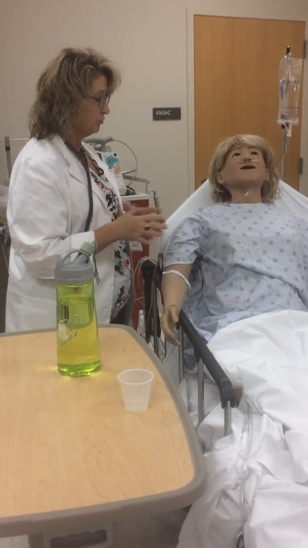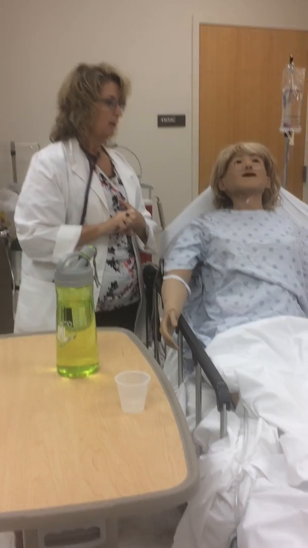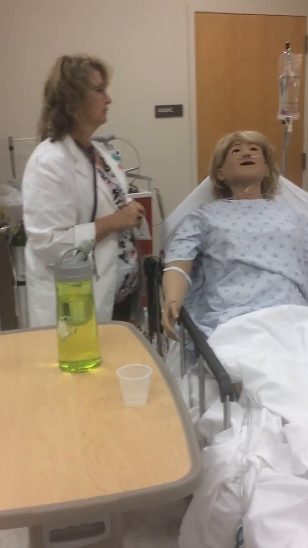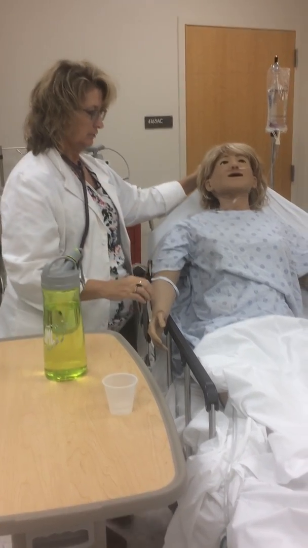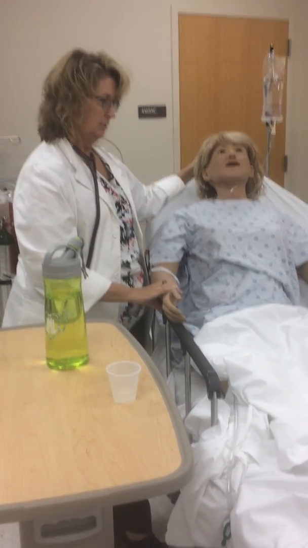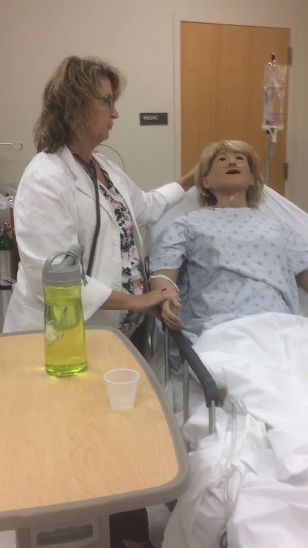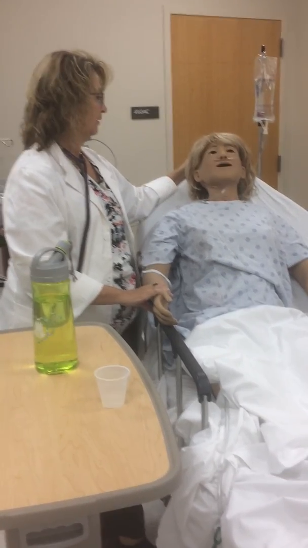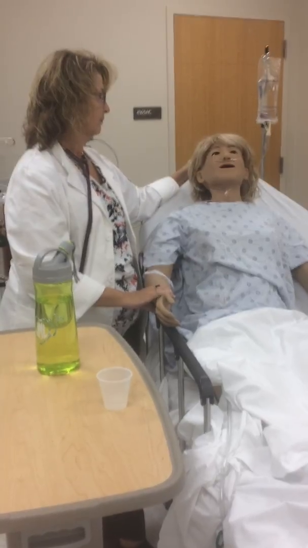Okay, where you had surgery on this side? Yes. Okay, does it come and go or is it pretty constant? It's pretty constant, but sometimes it's worse, like if I move around. Okay, so movement makes it worse. What makes it better? Not moving, and the Dilaudid I got.